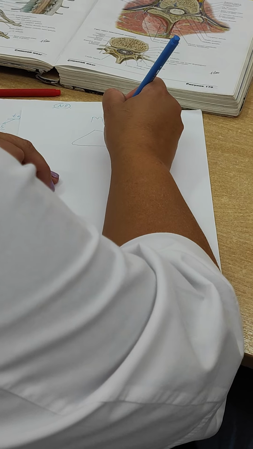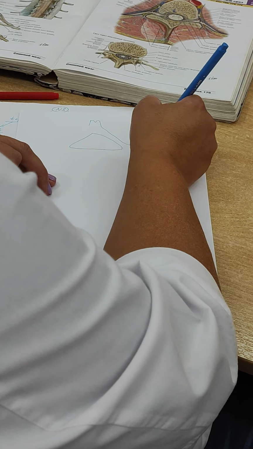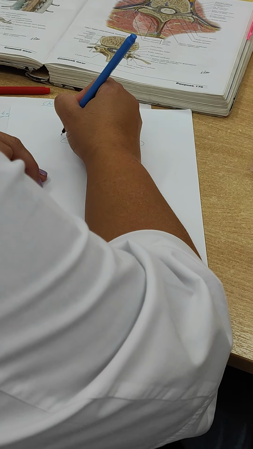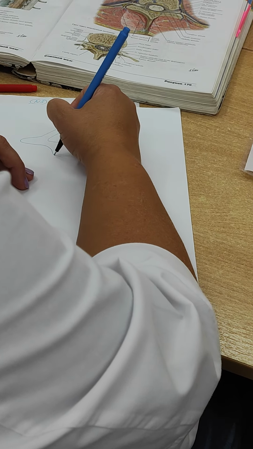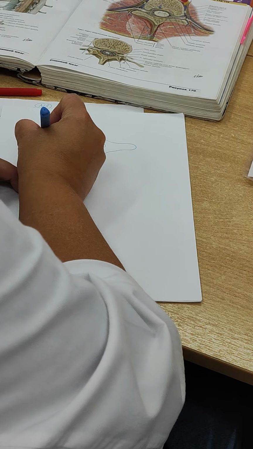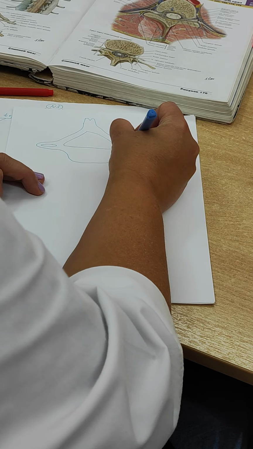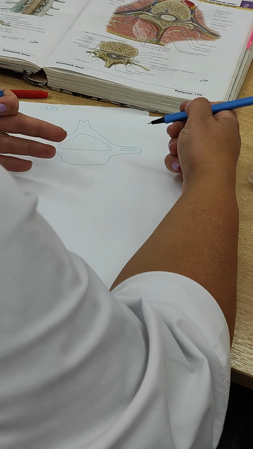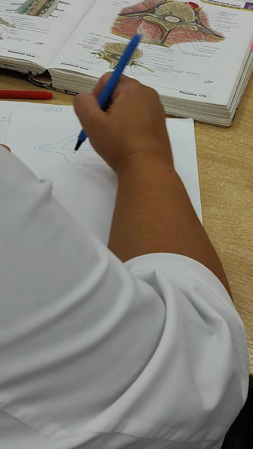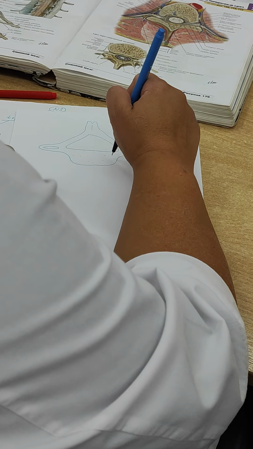Here are the spinous processes, transverse processes, and the body of the cervical vertebra. That is a cervical vertebra, so don't forget the foramen of the transverse processes.